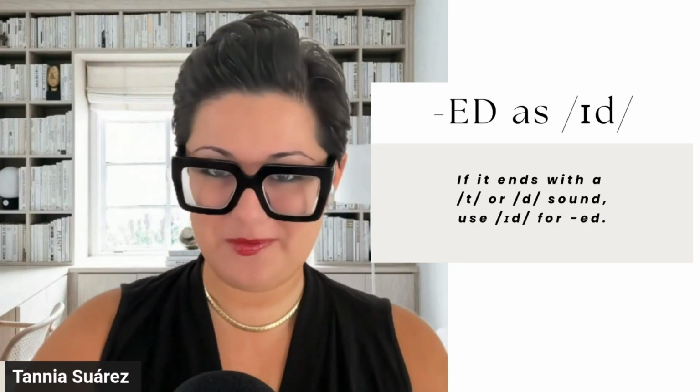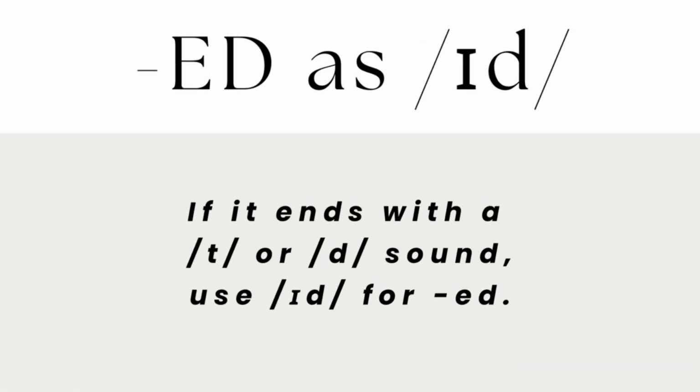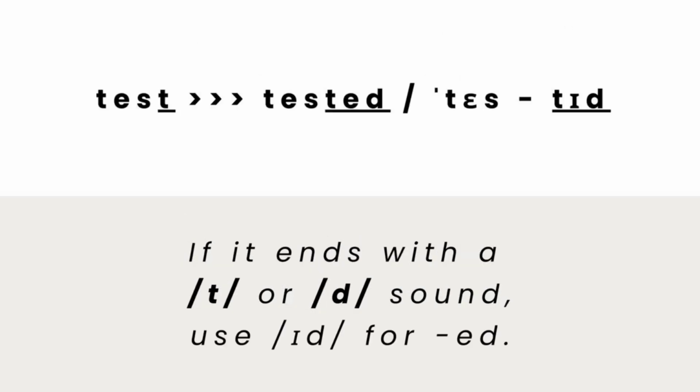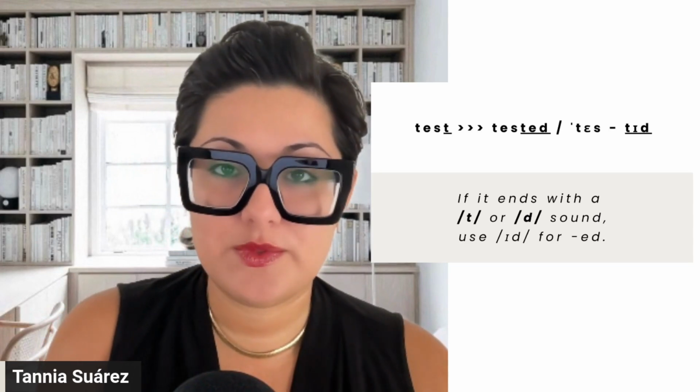So let's start with the first one, the traditional. Here we have -ed. Now the general rule here is if the original verb ends with a t or a d sound, you're going to use -ed for -ed. So let's take a look at some examples. Here we have test, which ends with a t sound.